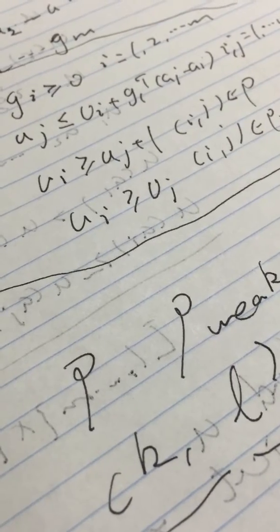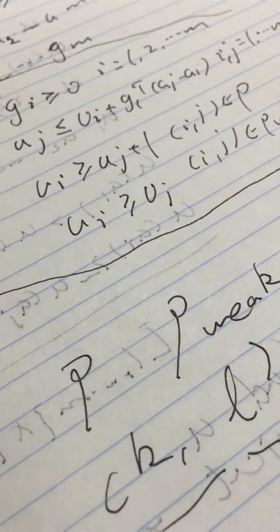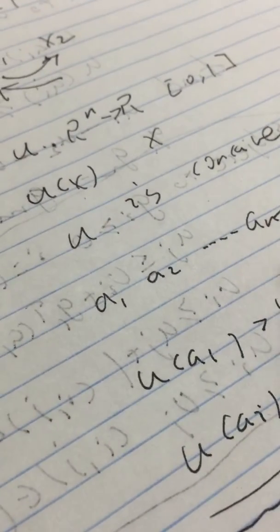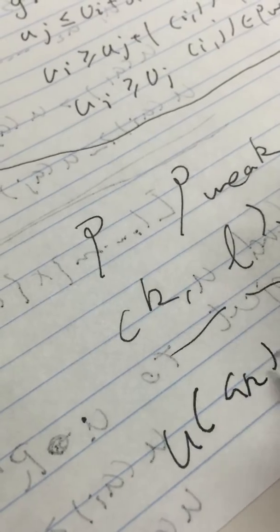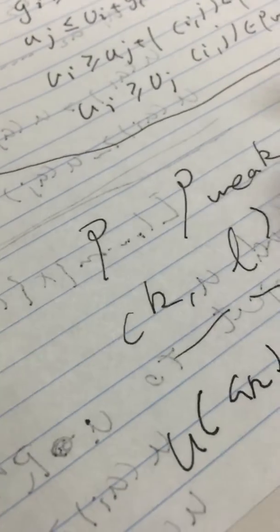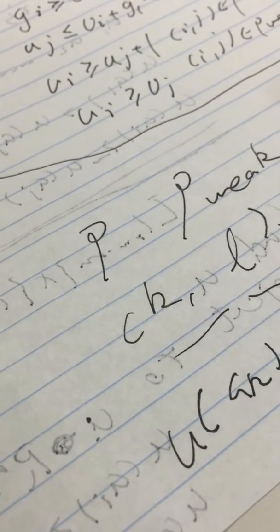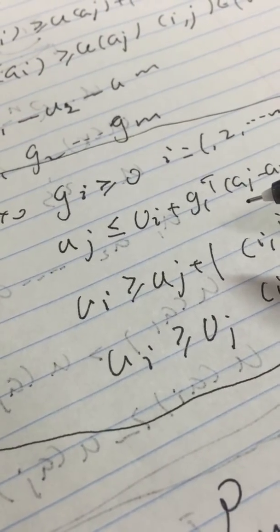the known preferences with the inequality U(AK) smaller than or equal to U(AL), which means that basket L is preferred to basket K, or they are equally attractive. We then solve the feasibility linear program, including the extra weak preference U(AK) smaller than or equal to U(AL).